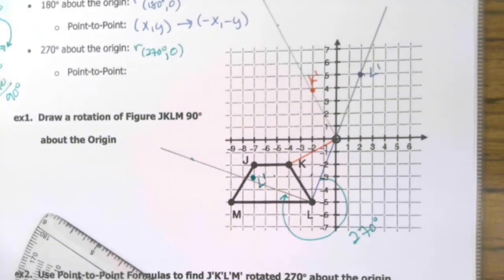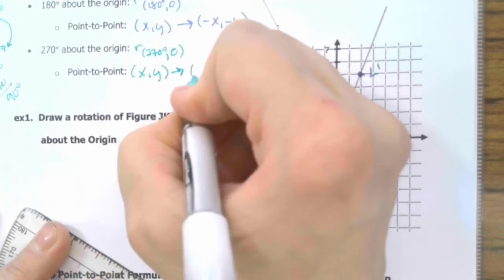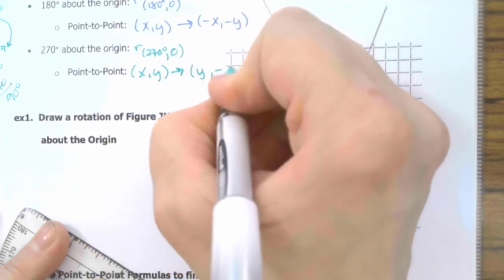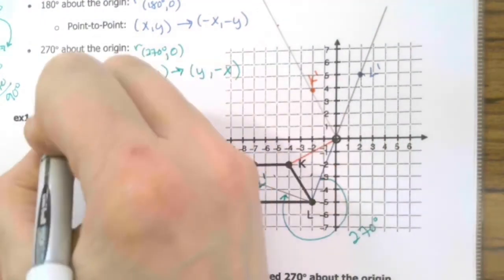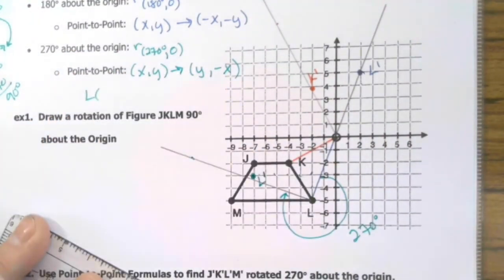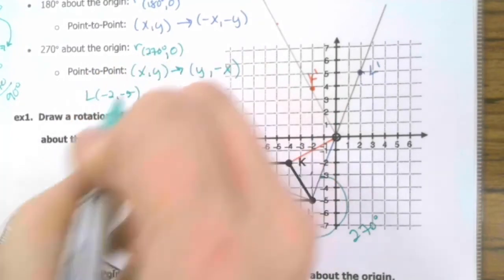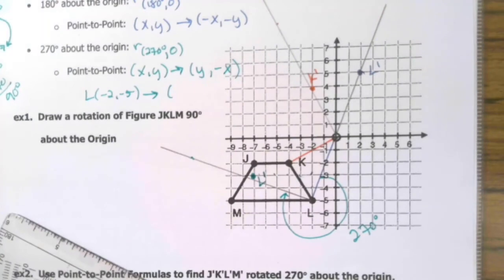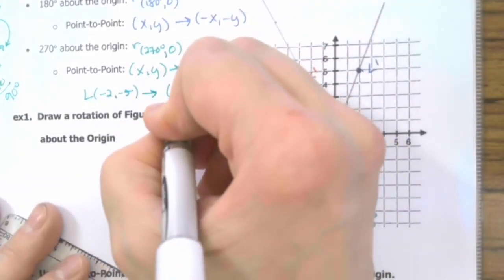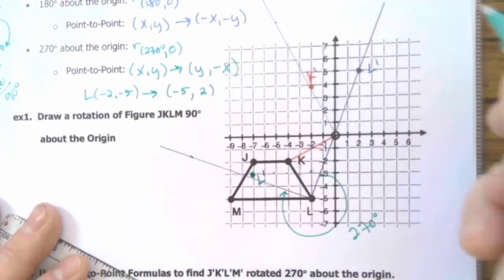So what is the formula for the point-to-point? Take every point x, y, and switch them and multiply the x by a negative. So looking at L, which was at -2, -5, you switch them so y comes first, -5, and you put the x but multiplied by a negative, so -5, 2.